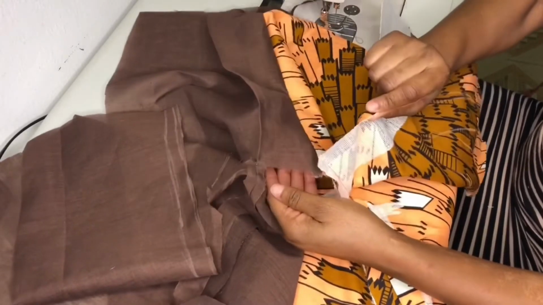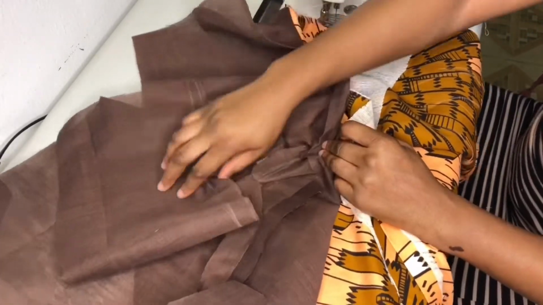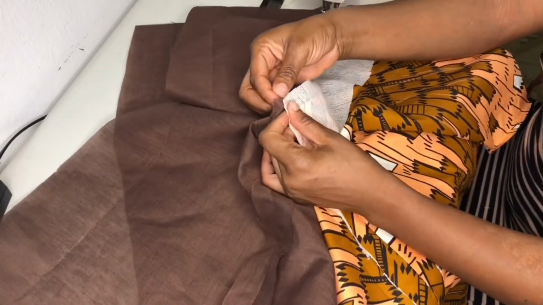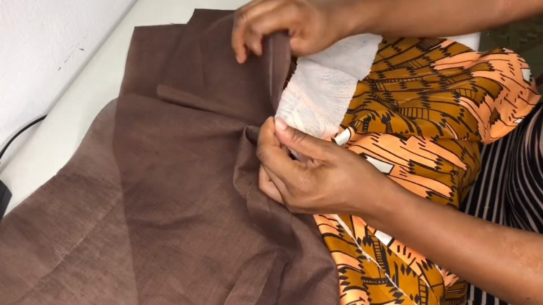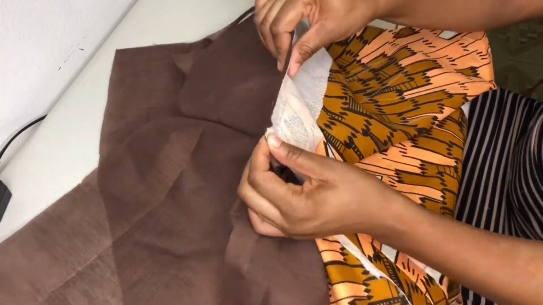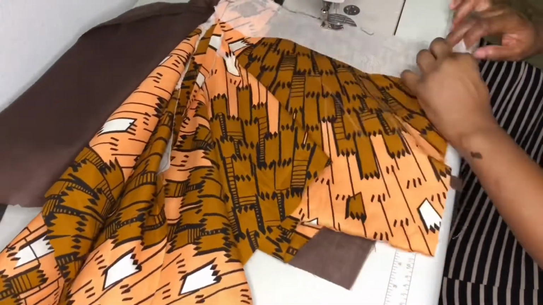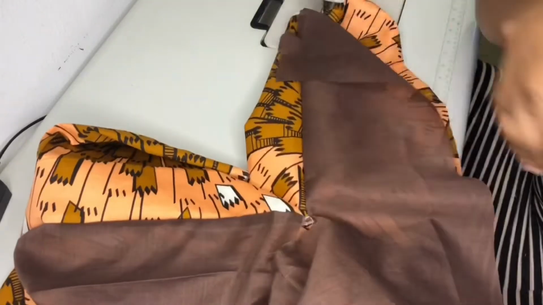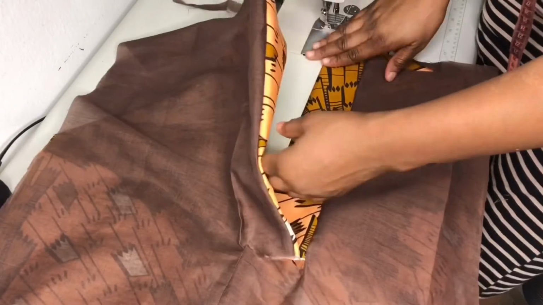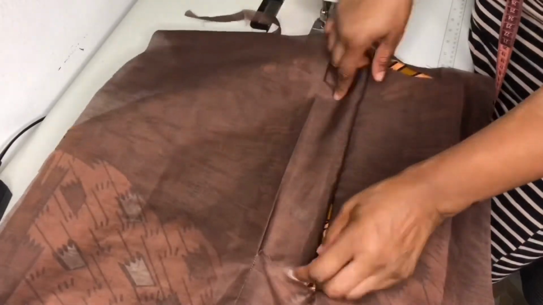So for the second part, I'll pick the second one, and I'll also pick this shorter part of the lining we cut out earlier. So I'll place them together this way. Then I'll sew it by ½ an inch. After doing that, I'll open it up. As you can see, they are both overlapping neatly.